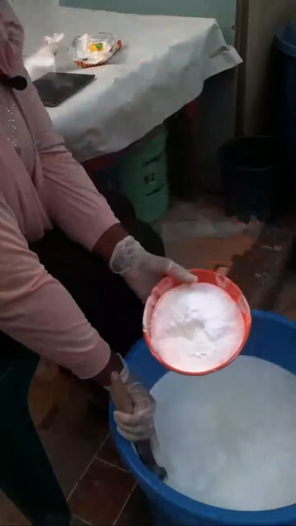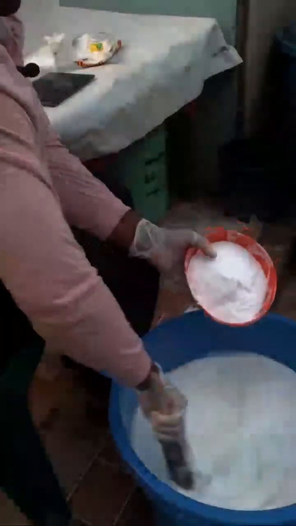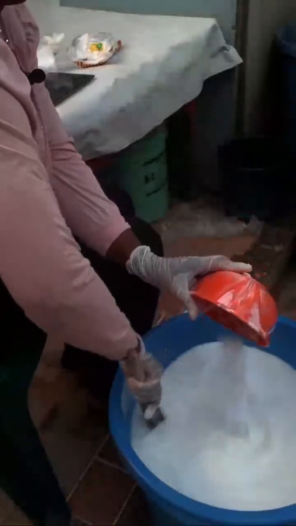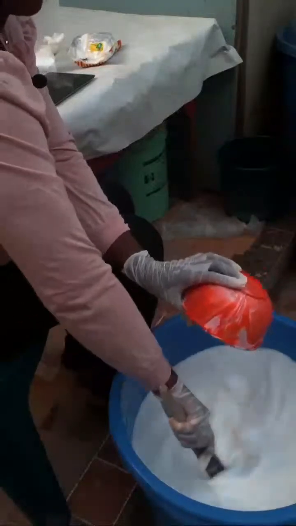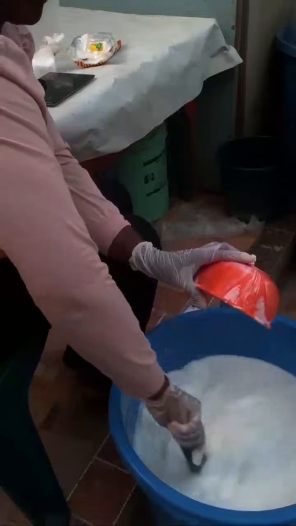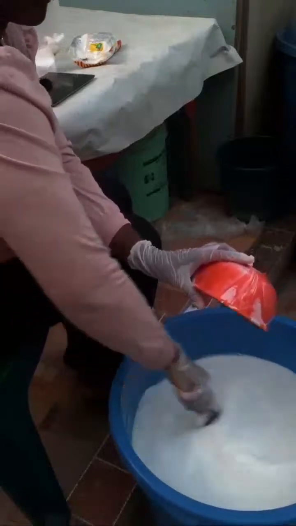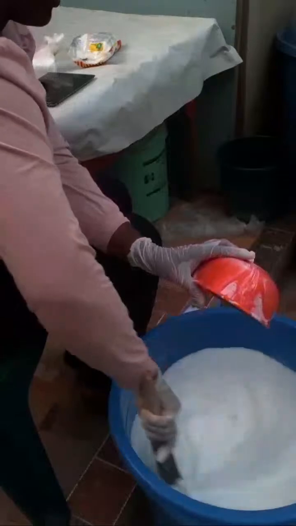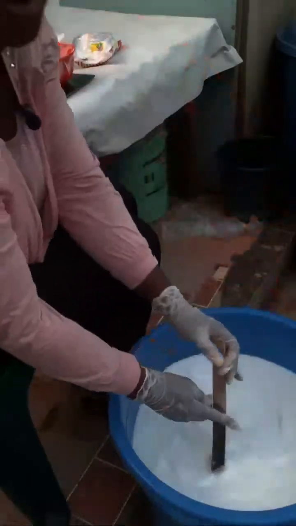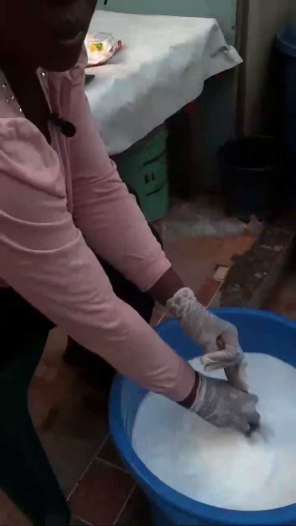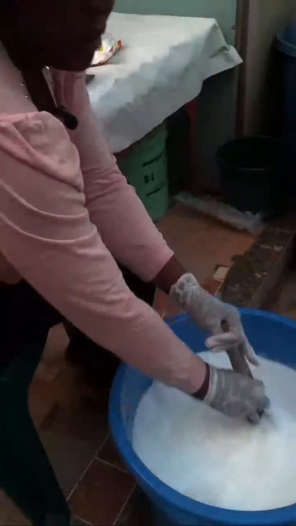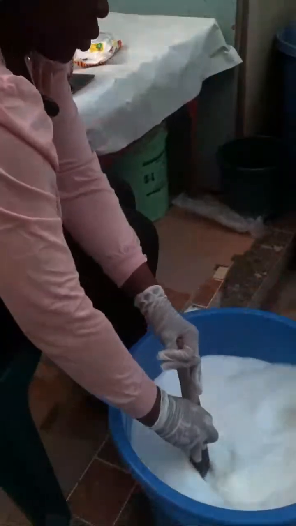So this is sodium sulfate. I'm going to be adding it. Then I'll measure 250 grams of salt, our normal cooking salt. You understand? I'll measure 250 grams of it. Then I'll add it to the production.